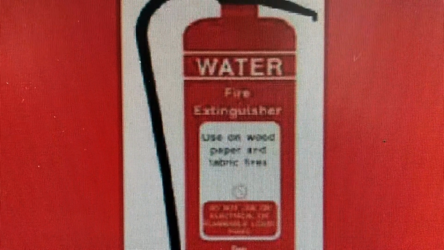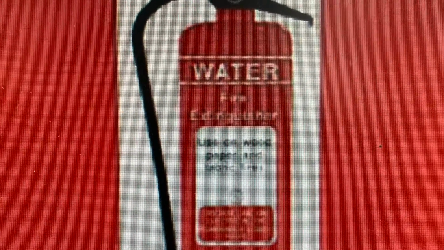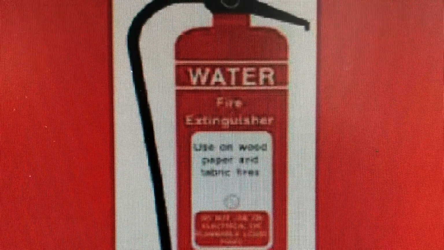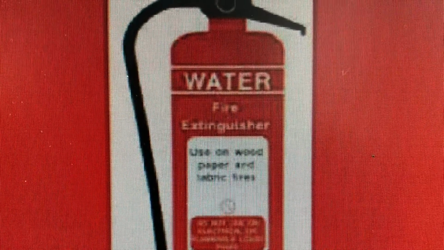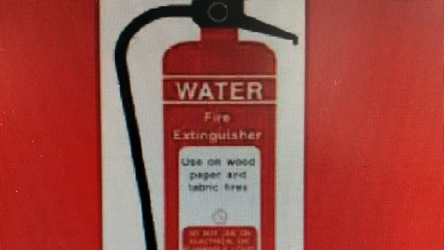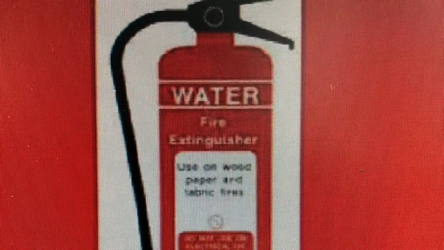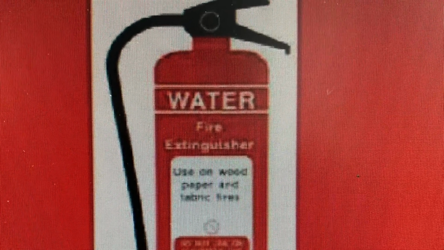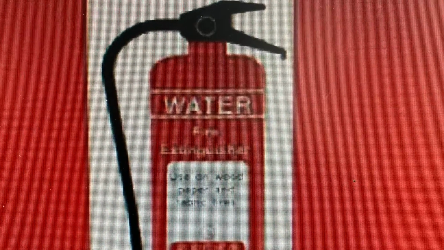Okay, so now we've learned about the fire triangle. Now I'm going to teach you about the different types of fire extinguishers and what fires you can use them on. Water fire extinguishers have got a red band with water written on it, which goes around the cylinder. You can use water fire extinguishers on wood, paper and textiles. Do not use them on flammable liquids or live electrical equipment.